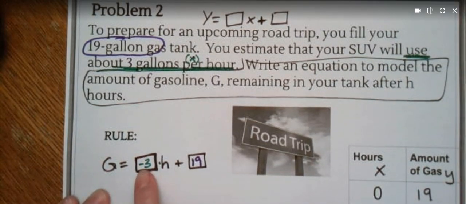Okay. So I'm using 3 gallons each hour. So this is going to change. Every time I plug in a different value for hours, this is going to be changing. But the 19-gallon gas tank, that 19, that's not ever going to change.